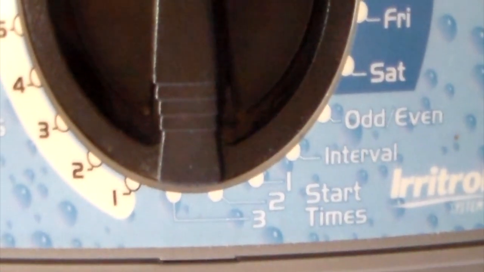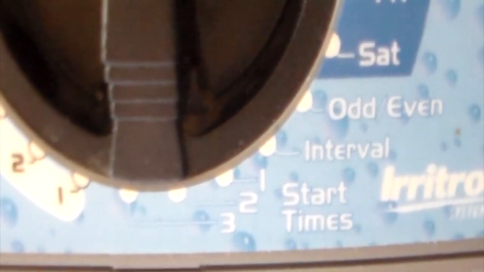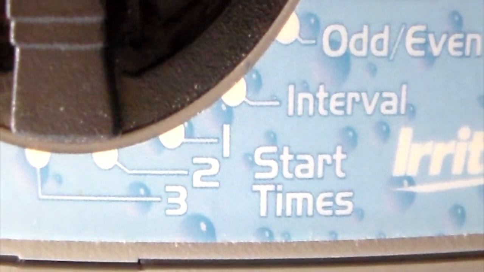The KwikDial KD6 has 3 start time options. I only ever water once a day, but if you've just laid a new lawn, you may want to water more than once a day. The KD6 gives you that option. I'm only going to water once a day, so I'm going to move the dial to the number 1 setting.